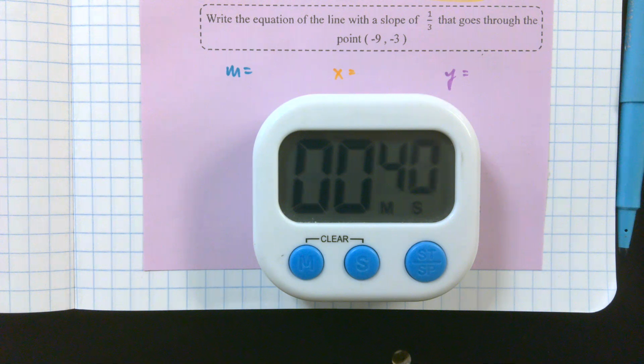Oh, the slope. Oh, you had them switched around. Y goes on the left side, and the m gets multiplied. Right? y equals mx. And the x would be 1/3 of negative 9. Yeah, so switch them back around.